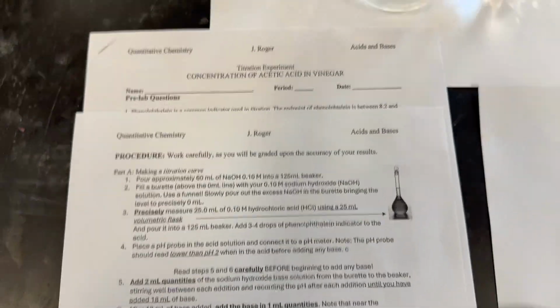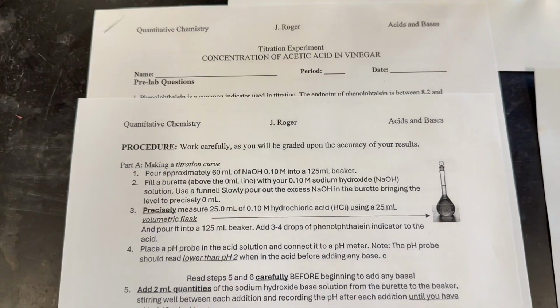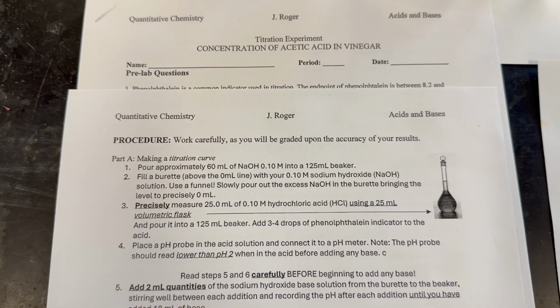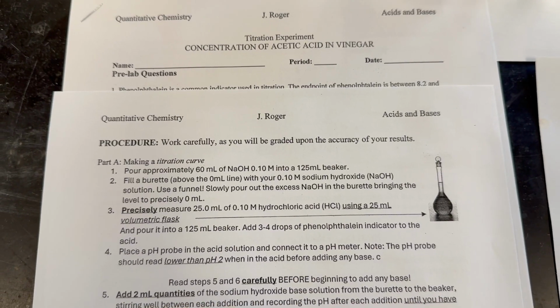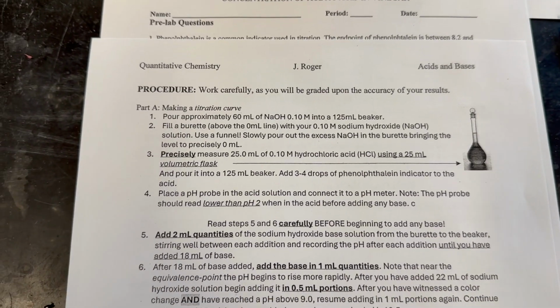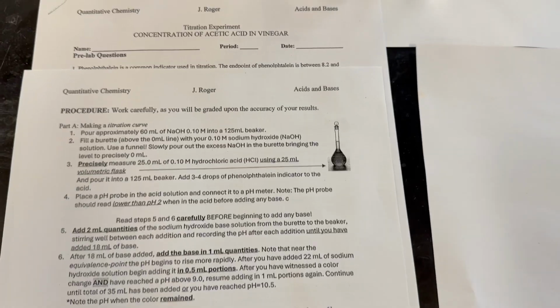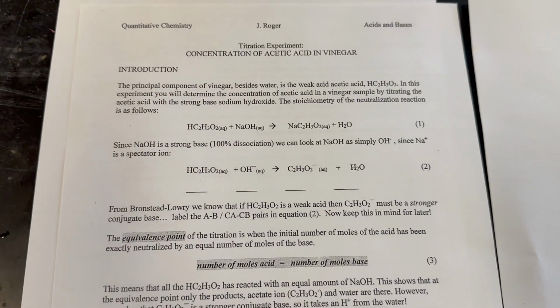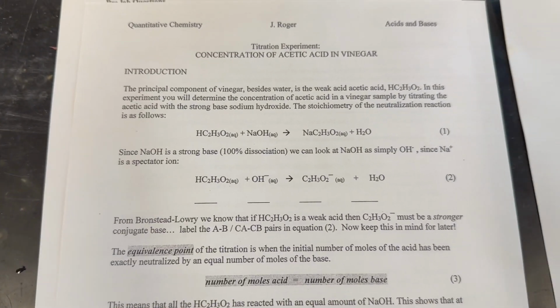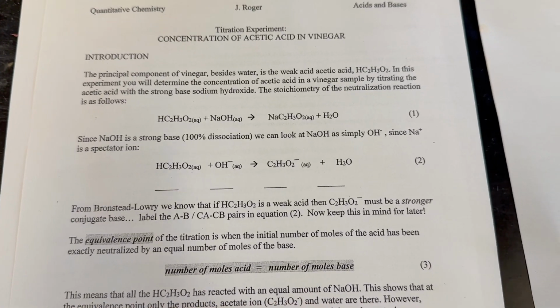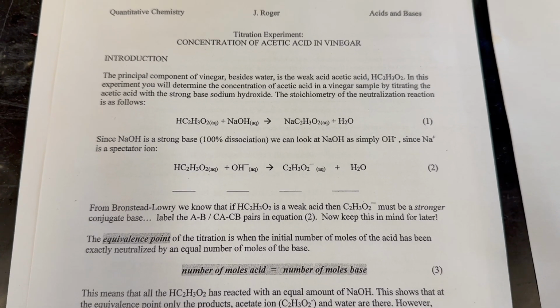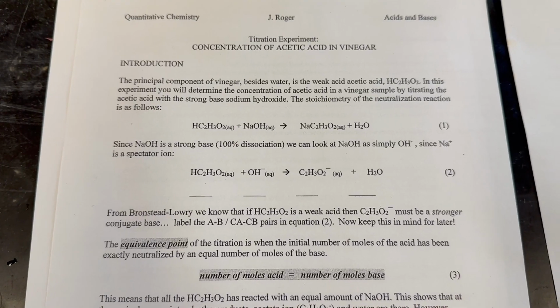So today we have a fun one. We're gonna do a titration experiment, and it's gonna have two parts. The first part is just about getting familiar with titration, what the titration curve looks like, and just a reminder on graphing in Excel.